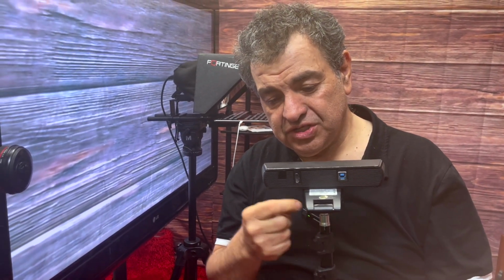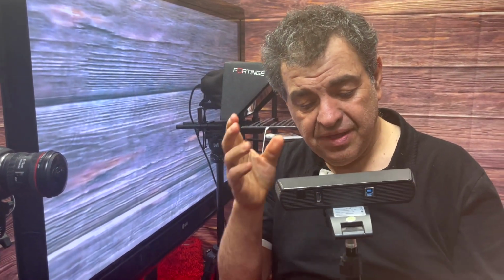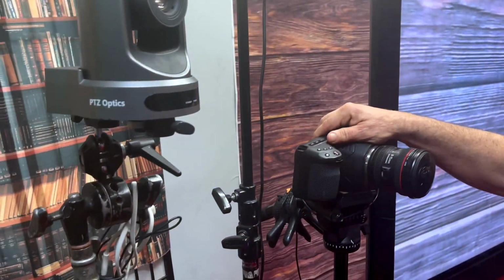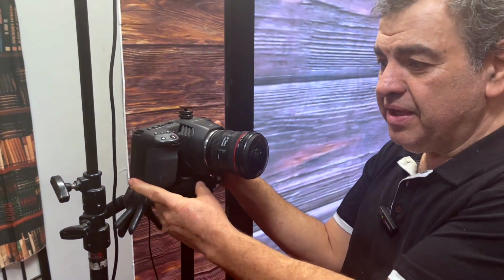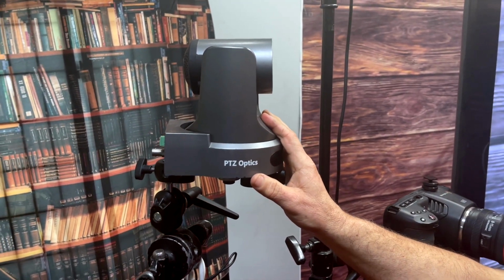The other one is the NDI version, which is the network version. You can plug it into a switch and go 200 feet on an Ethernet cable, plugging these anywhere you want around your event location. So there are two versions of those cameras. We have another 6K Pocket Pro camera. Here we have a PTZ Optics PTZ camera, a pan, tilt and zoom. And then I'll turn around, and we have our last studio here.